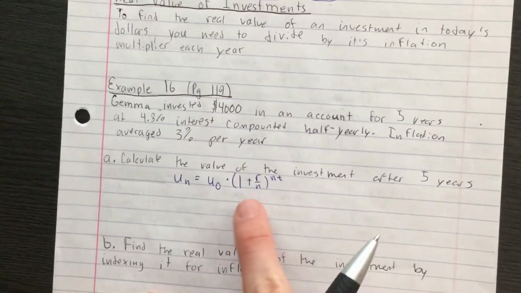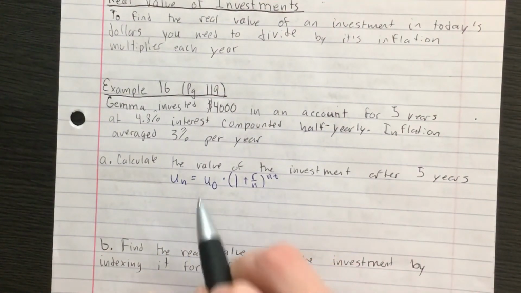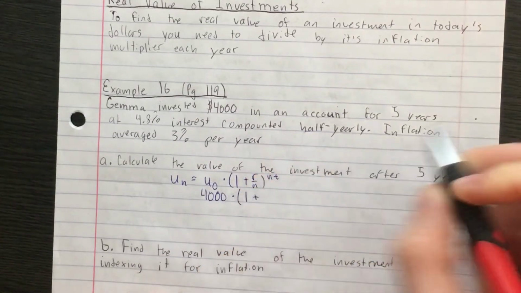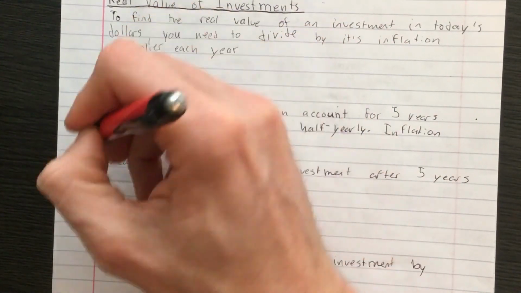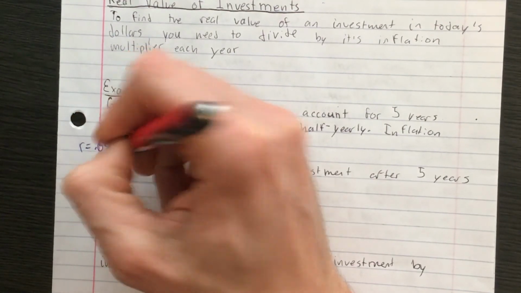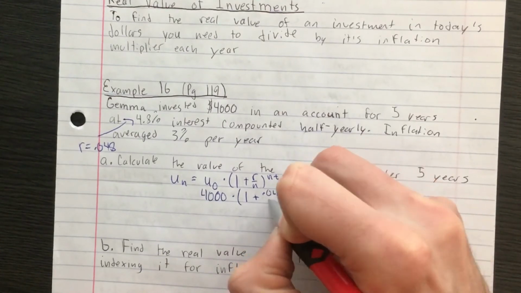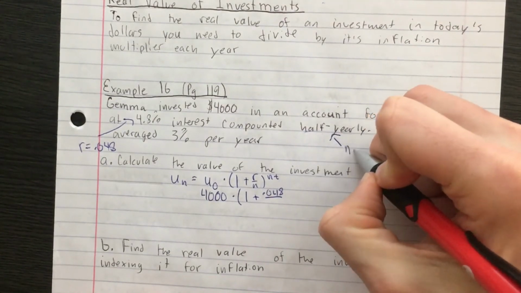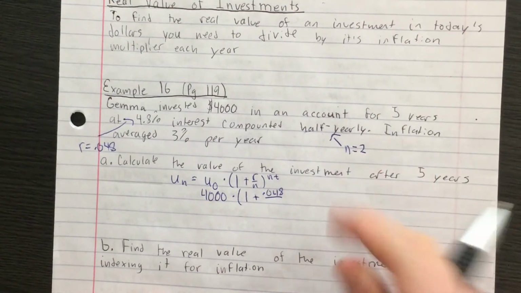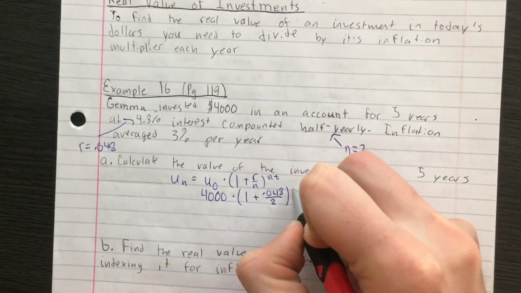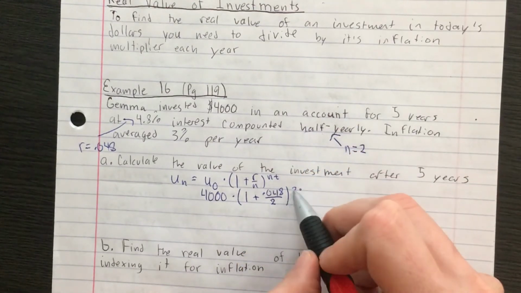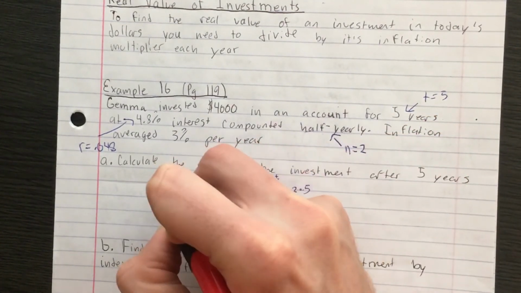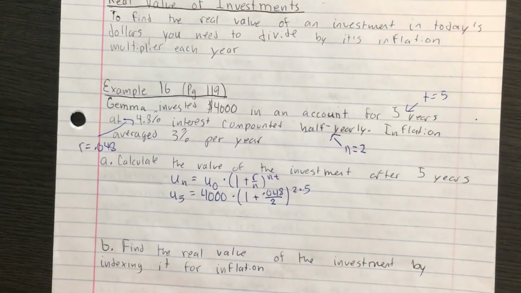So the first thing we're going to do is just calculate the actual value. So to do that, they're investing $4,000. That's the initial amount times 1 plus, so 4.8%, 0.048 here. That's our value of r. Now, if this is being compounded half yearly, that's just a weird way of saying twice a year. So we're going to divide that interest rate by 2, and we're going to multiply the number of compounds, 2 times 5 years here, t equals 5. And that's going to be what u sub 5 is going to be.